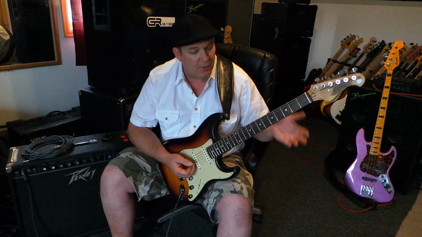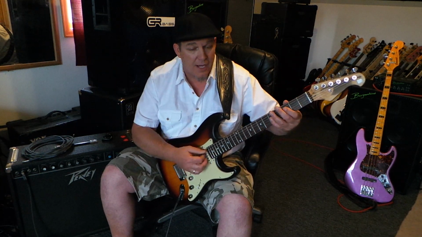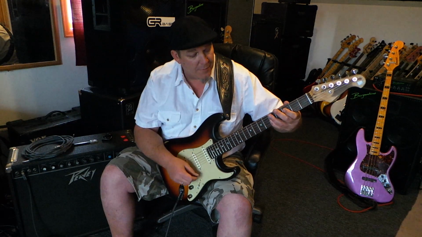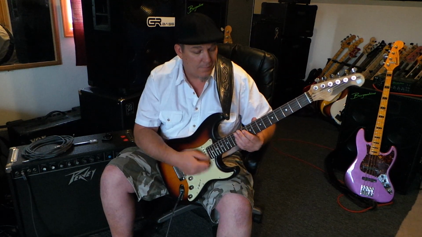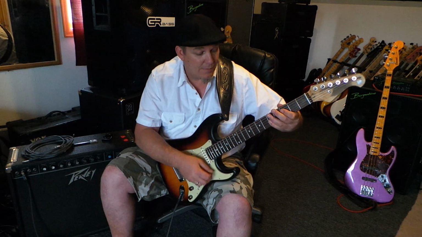And that prevents it from getting boring. This is a good, easy, simple example that anyone can grab. Going from here. Lots of sliding.